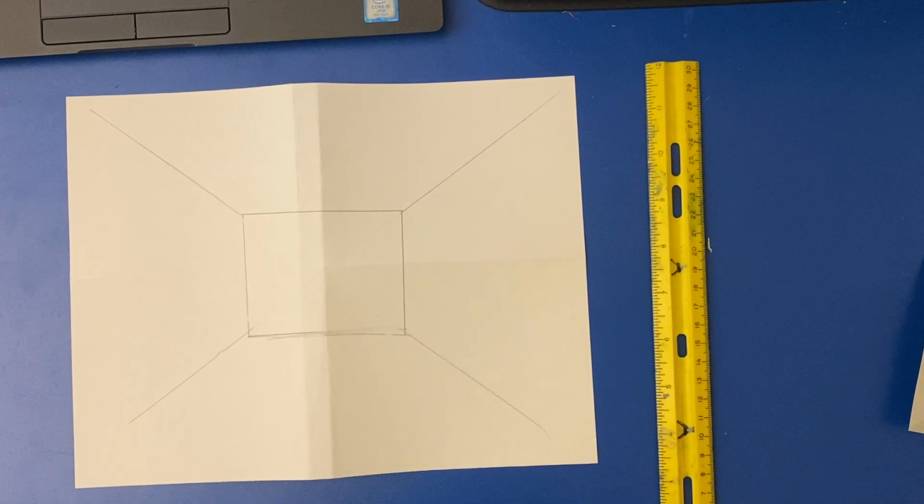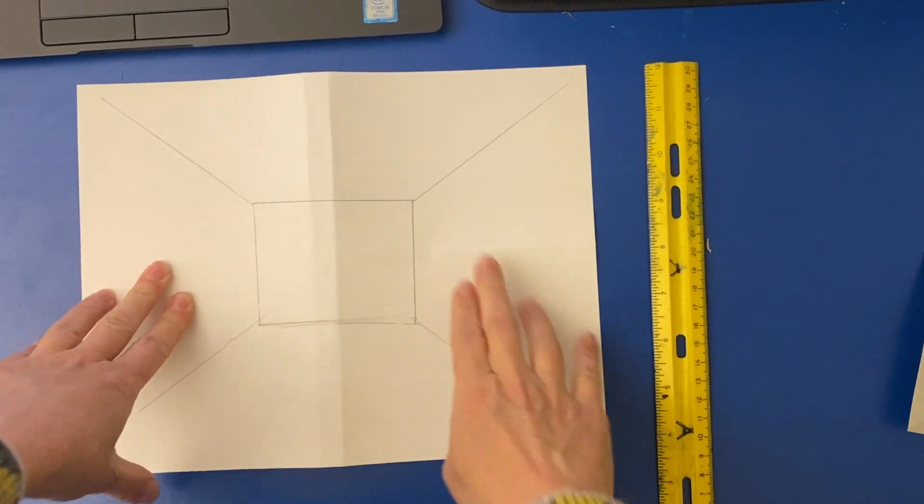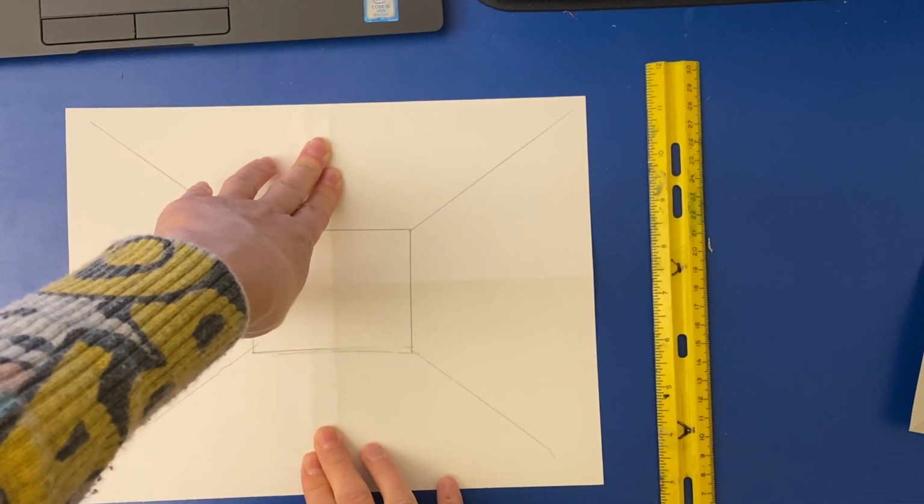Okay, sixth grade artists, I just wanted to go over a few things that we talked about last class involving drawing our rooms in one-point perspective. So I'm going to review the rules for the walls and then talk about the rules for the floor and the ceiling. So stay with me.